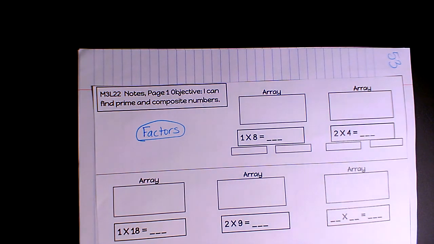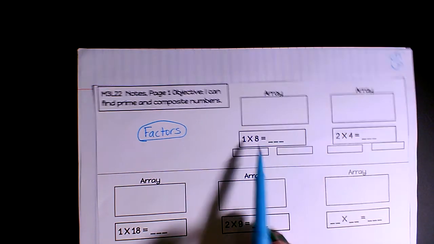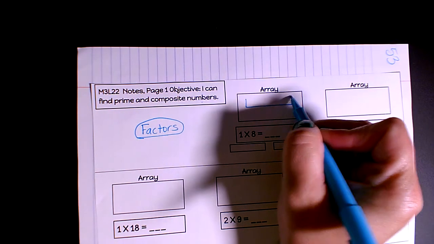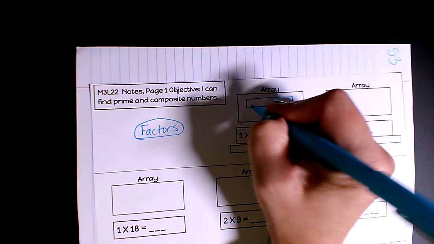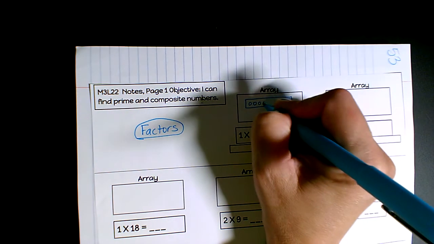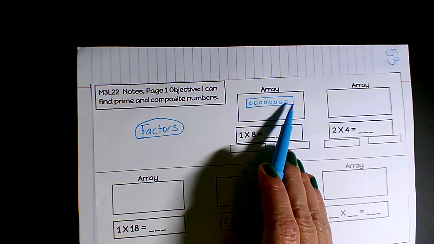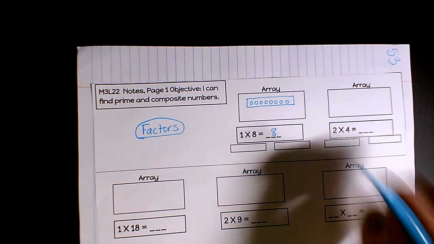So here we go. We're going to look at this first one here. We're going to look at 1 times 8. Well, I know that it is one group, right? And how many are in that group? There are 8. 1, 2, 3, 4, 5, 6, 7, 8. Oh, well, 1 times 8 is always going to be 8.